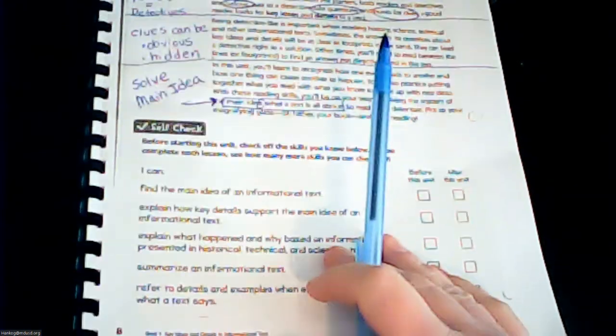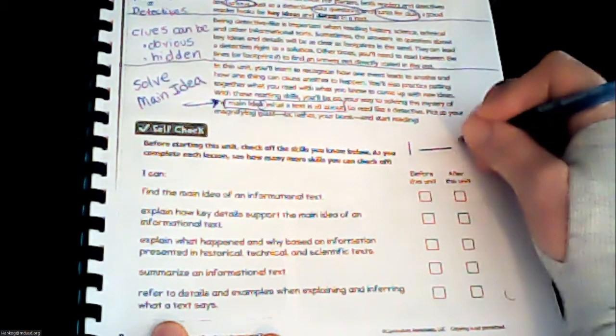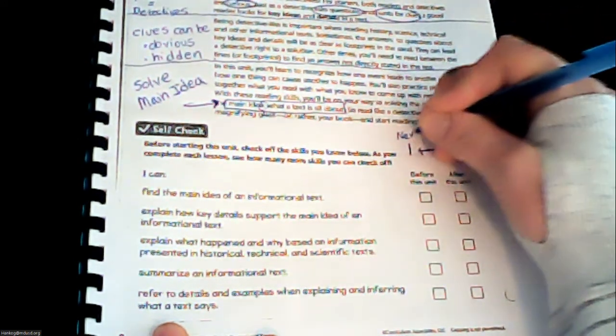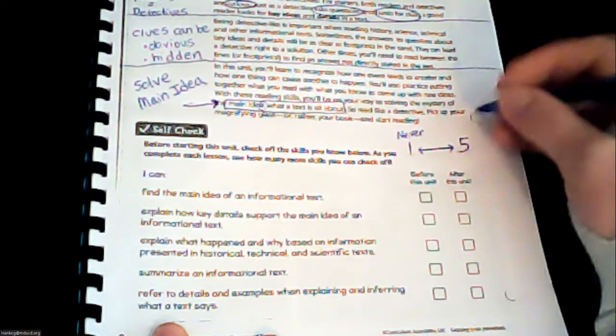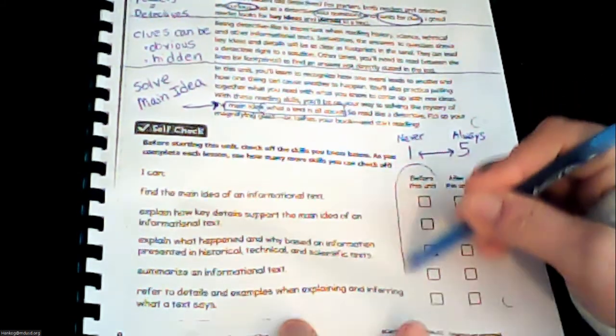If you go down to the bottom of this page now, you have a self-check. And again, I apologize you can't see it. I'm going to try to get this camera fixed before tomorrow. But I want you to read each of these statements, and I want you to think about it on a scale of 1 to 5, 1 being never, 5 being always.